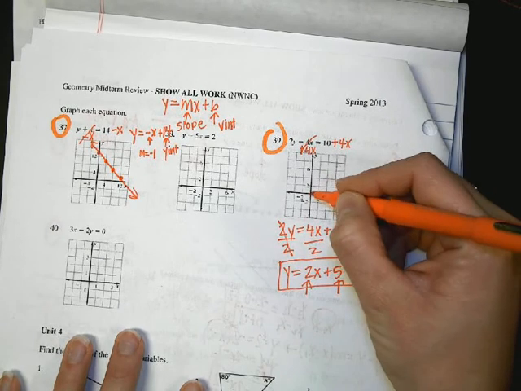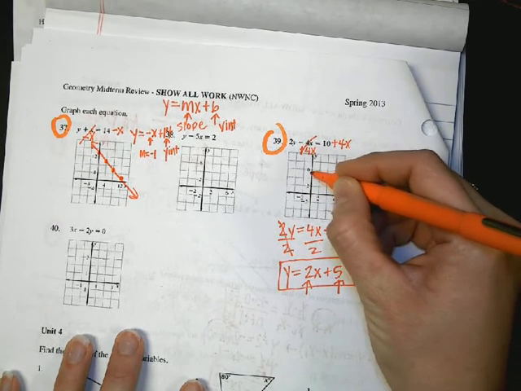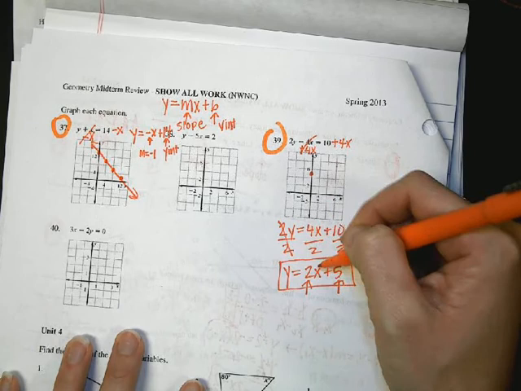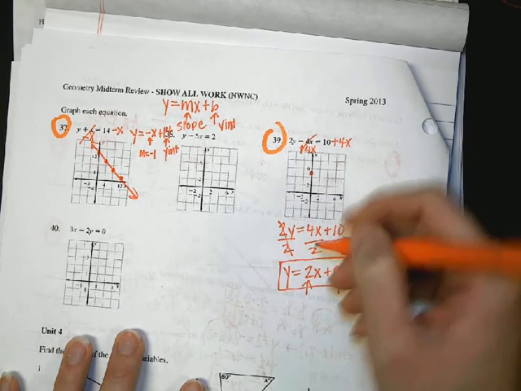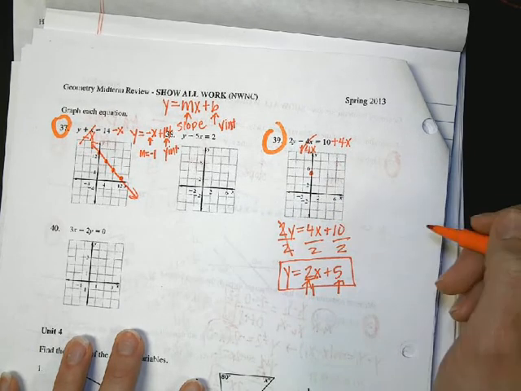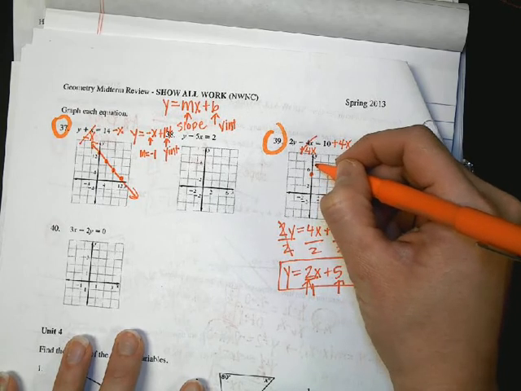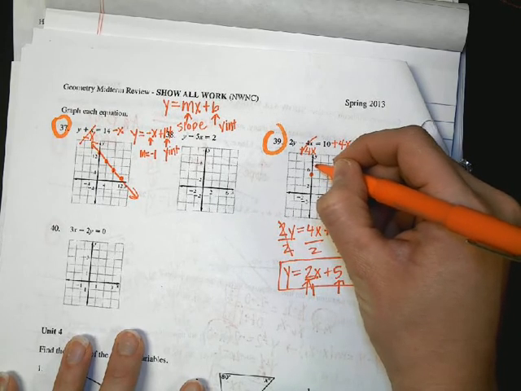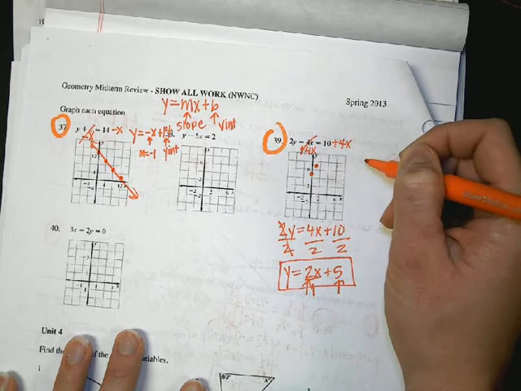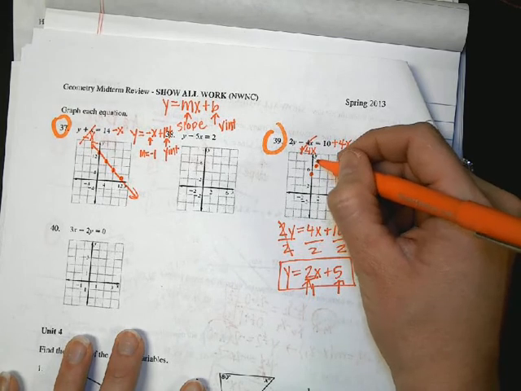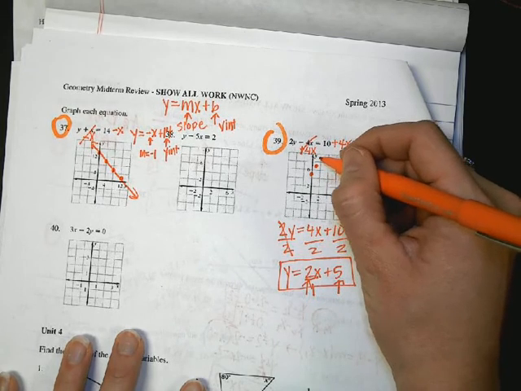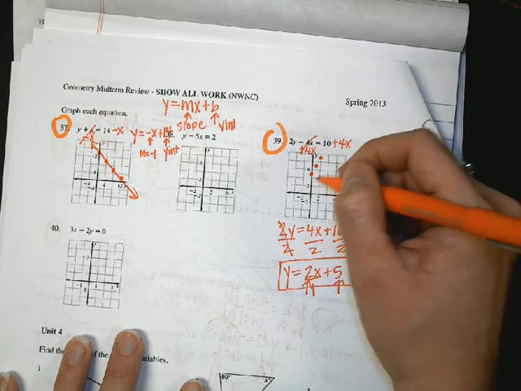Up 2 over 1. And that would be right in the middle of that square. Okay, if I wanted to work backwards, I would go down 2 over 1. Down 2 over 1. And that'll be your line.